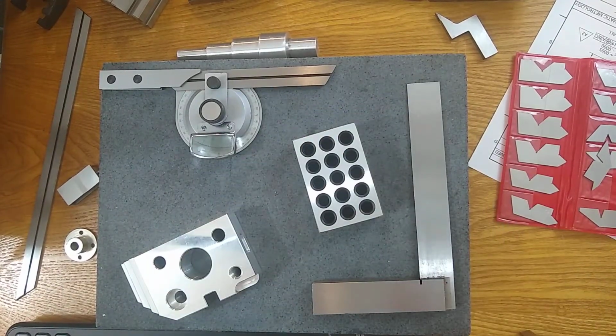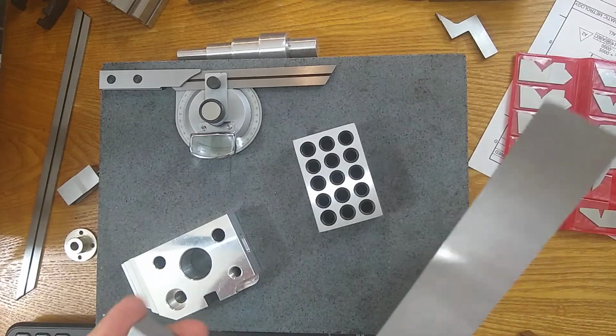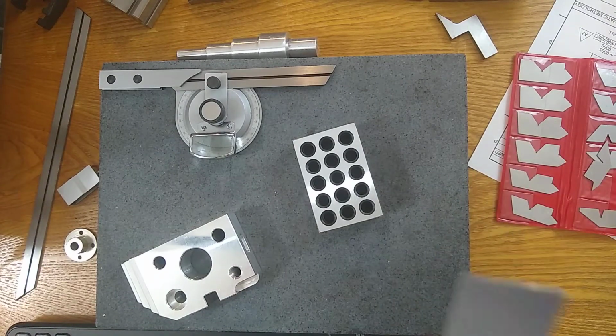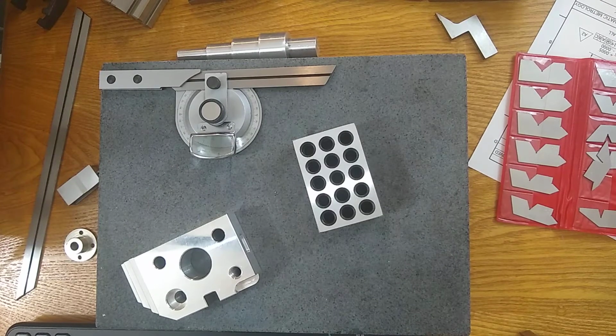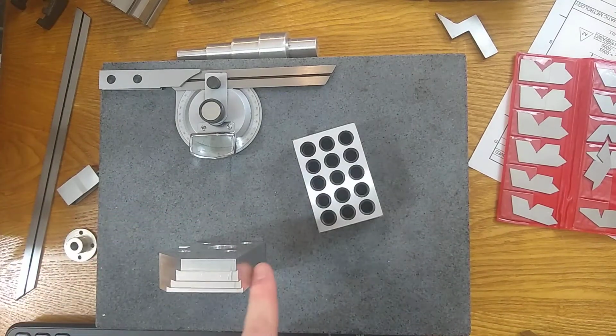But it's great for setting up parts. It's great for just quick checks again. You can get these calibrated and use these as a passing check, but typically not recommended because it's not going to give you really any numbers. There are other tools that will give you a number. A height gauge will give you an indicator, run an indicator up and down a part, and you'll get a number of how far that indicator moves.